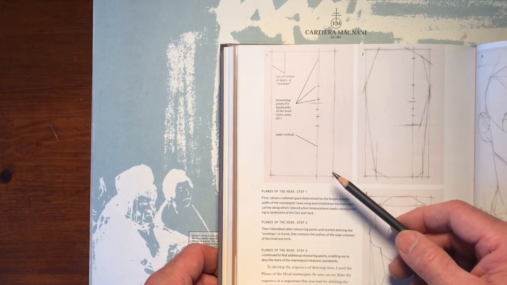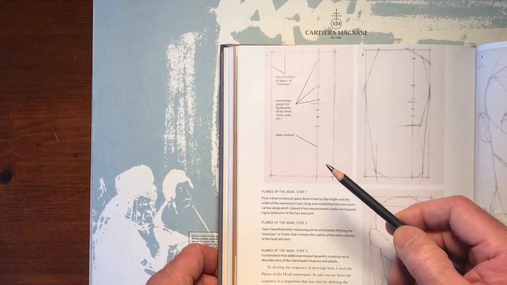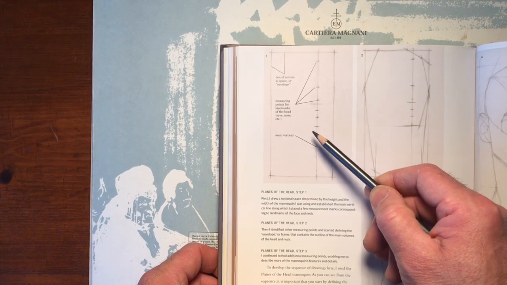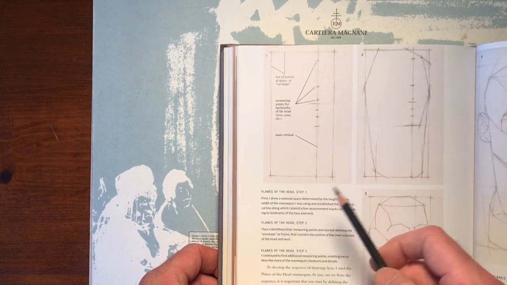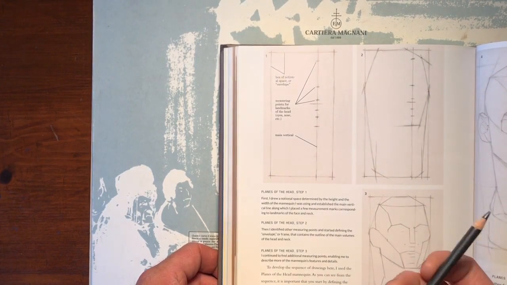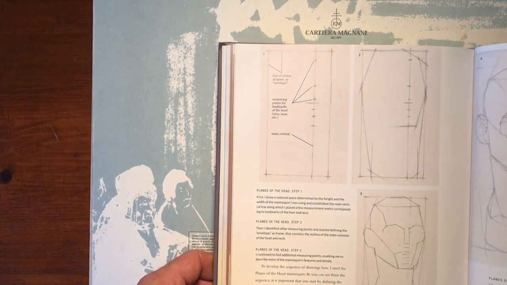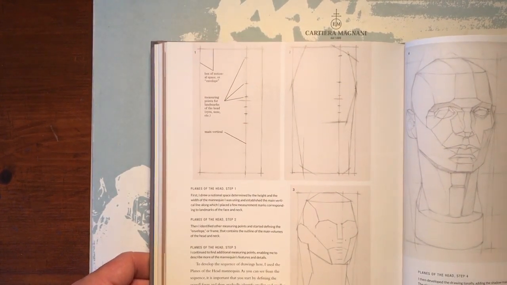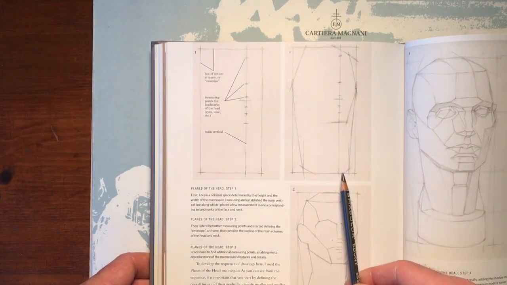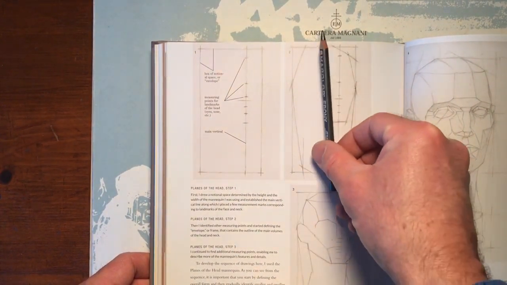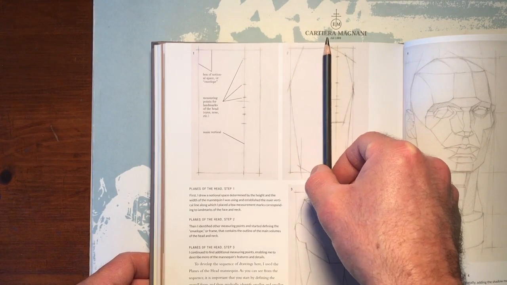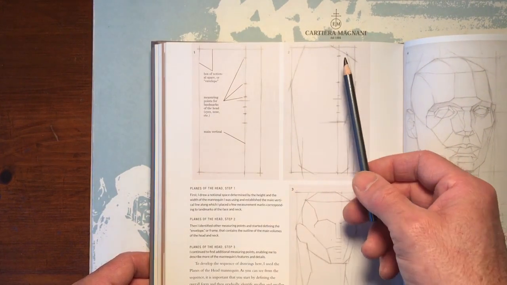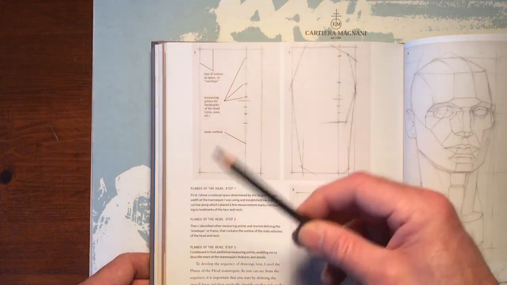After that, I will start looking for more landmarks along the main vertical. This is a method used in cast drawing, right? So the main vertical is a line along which, and it's not necessarily the center line, actually almost never the center line, a few landmarks are positioned, right?